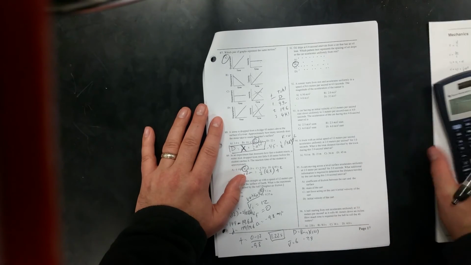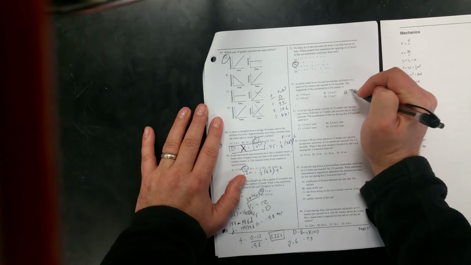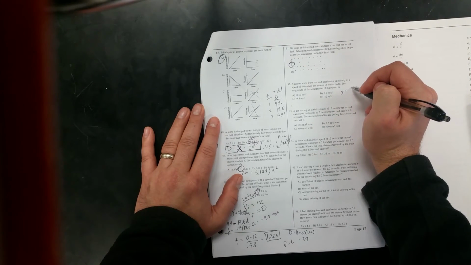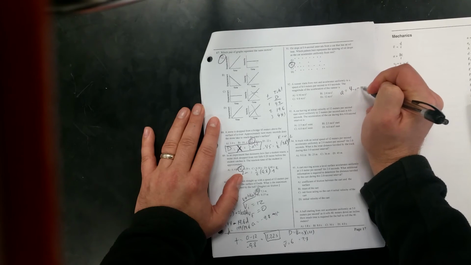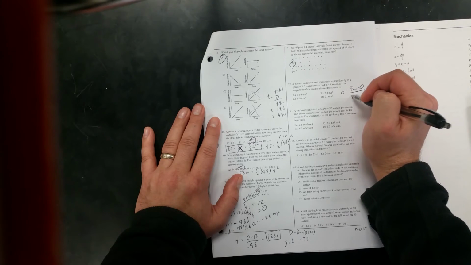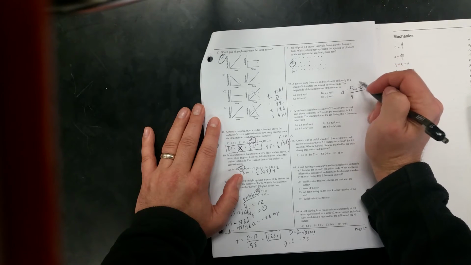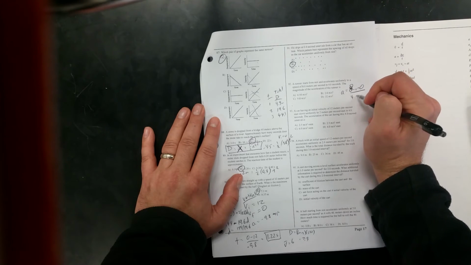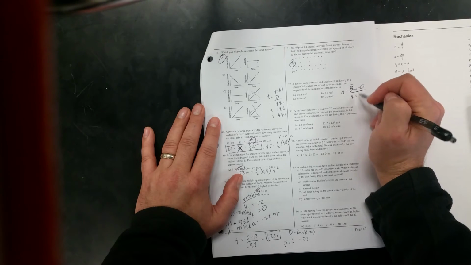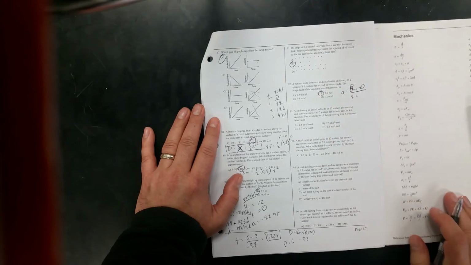A runner starts from rest and accelerates to a speed of 8 meters a second. The acceleration of the runner is A equals delta V over T. So delta V is going to be V final, 8 meters per second, minus initial, which is 0 because it started at rest, divided by the time of 4 seconds. So 8 meters per second divided by 4 seconds, because that goes away, gets you 2 meters per second squared.